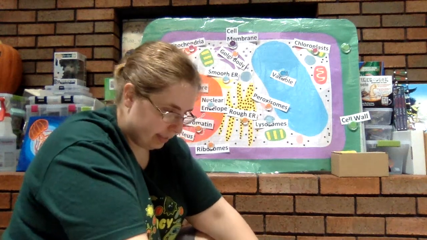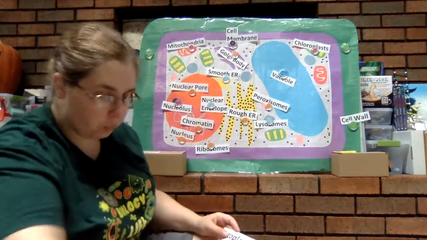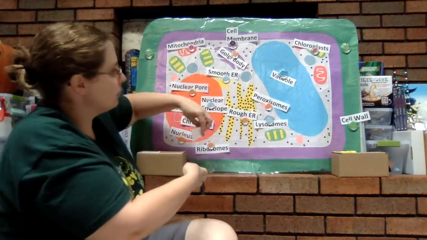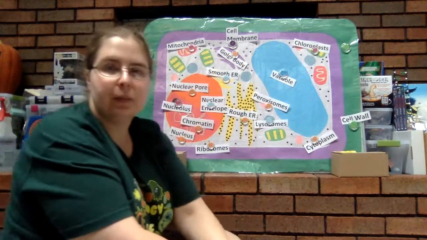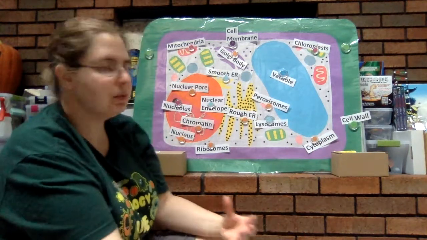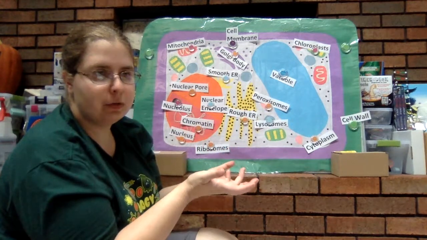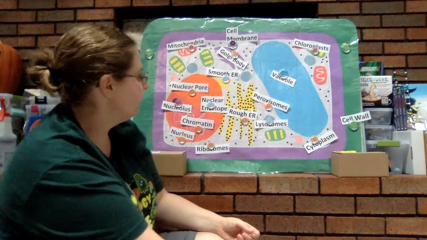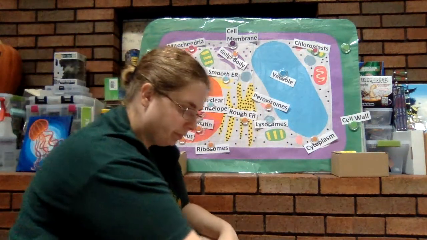All right, let's see. We have then all the white area in between. So all the white, that is going to be our cytoplasm. Cytoplasm is that jelly-like substance that fills up the cell. It supports the organelles, helps to kind of float them and move them around as needed, and just kind of protects the inside of the cell.